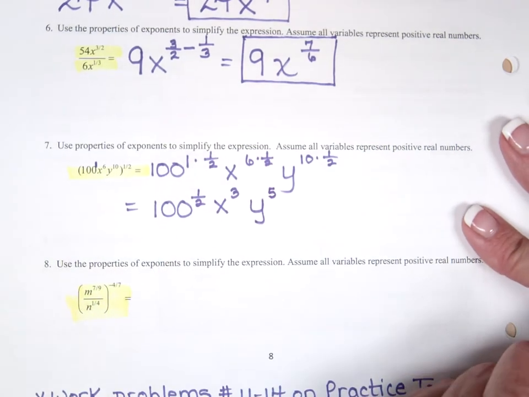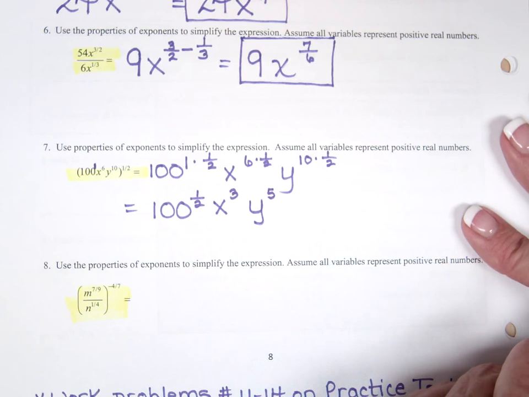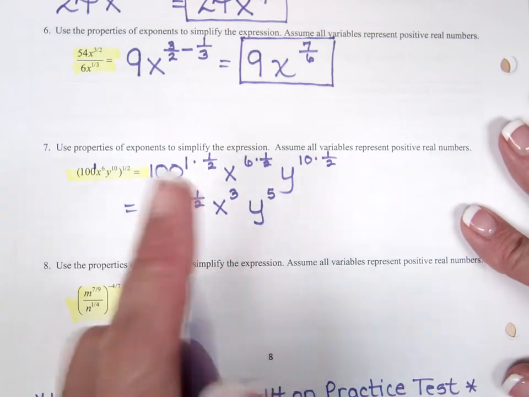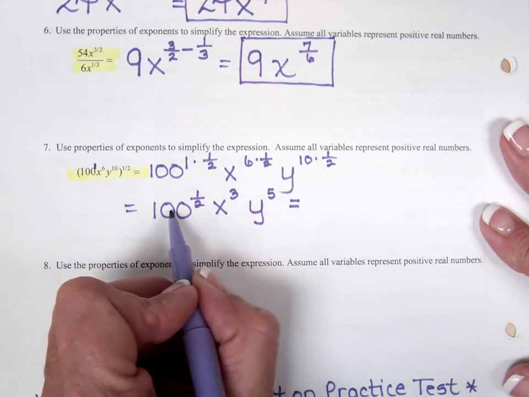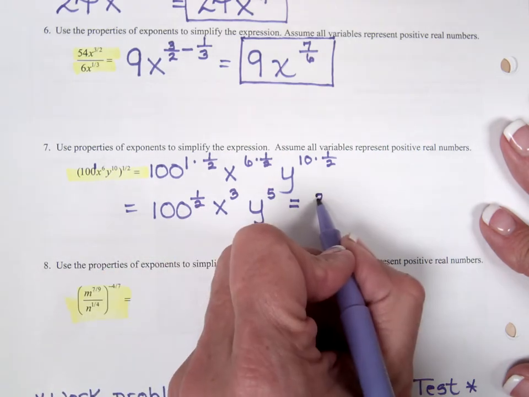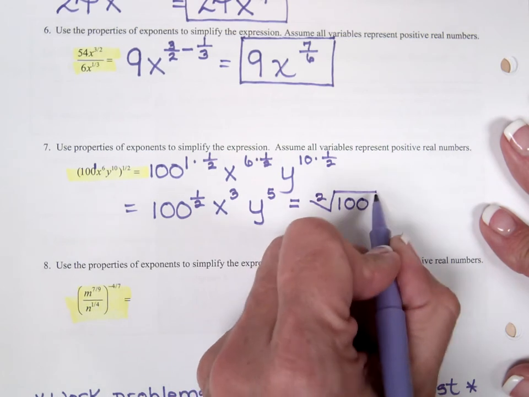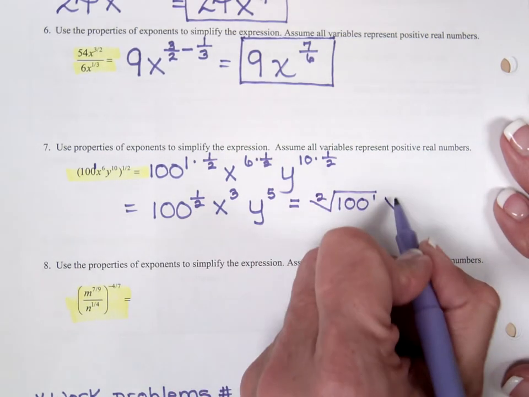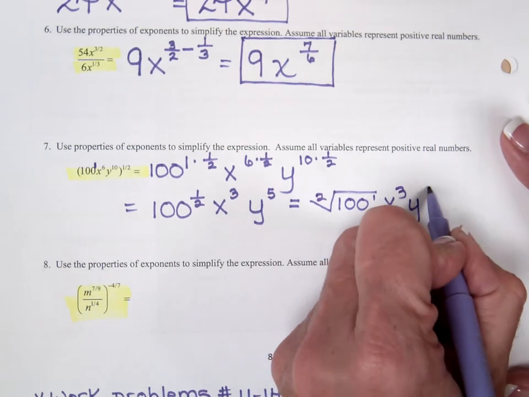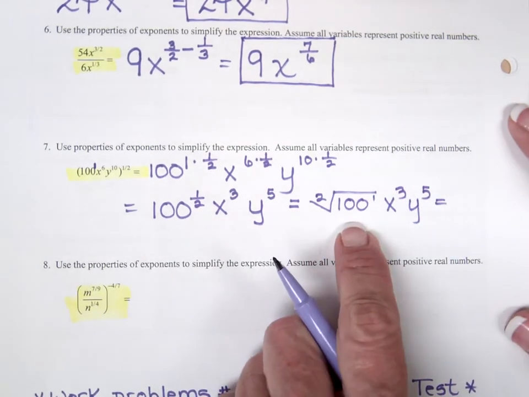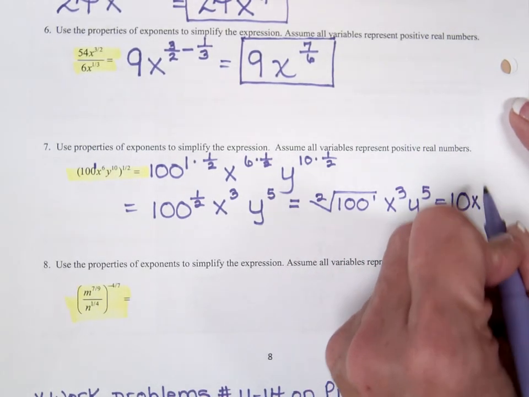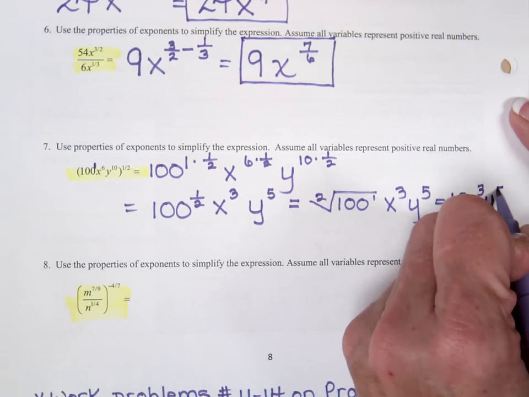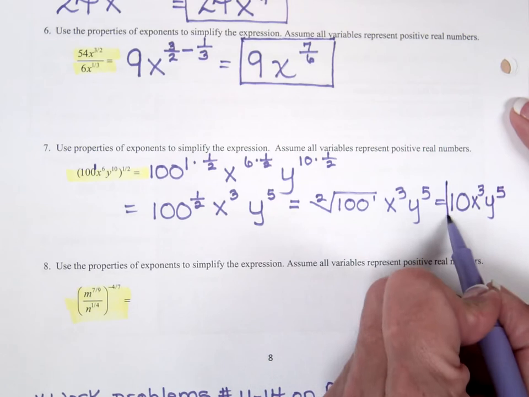So now I say, am I done? Remember what I said about numbers that have fractional exponents? We should think of it as a radical. So this is really the square root of 100 to the 1st. And what's the square root of 100? Well, let's go ahead and write this. x3, y5. So the square root of 100, what times itself gives me 100? 10. So I would get 10x3, y5. So that would be the answer for that one.